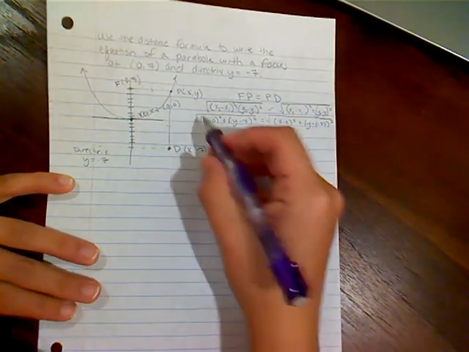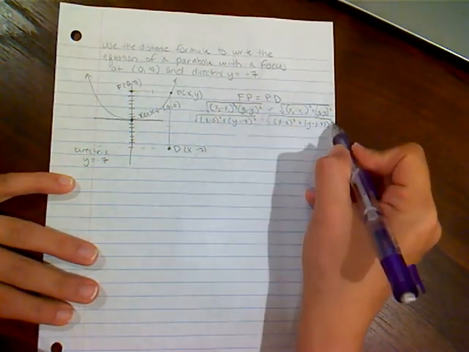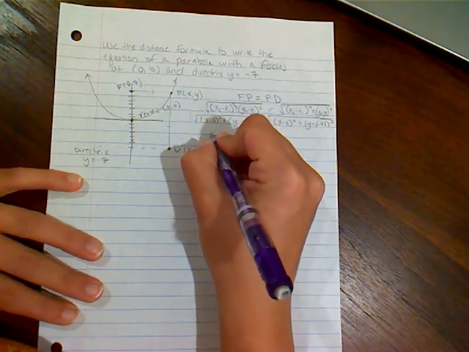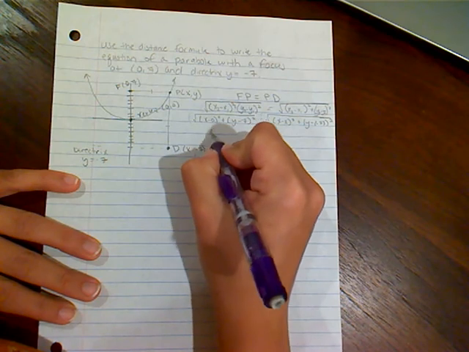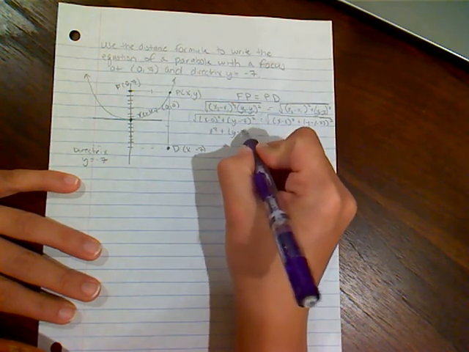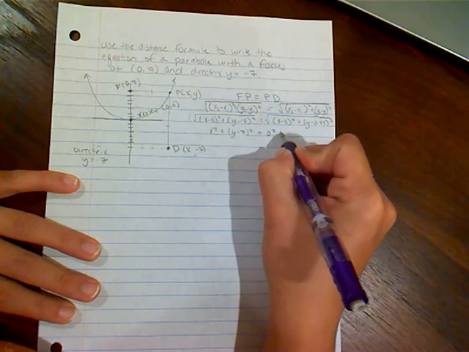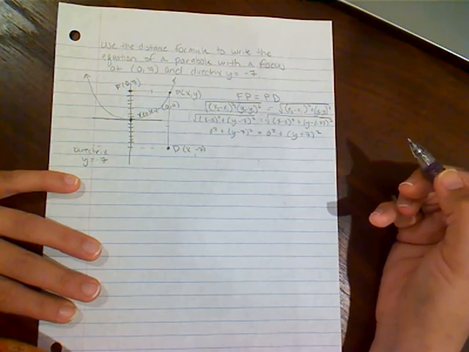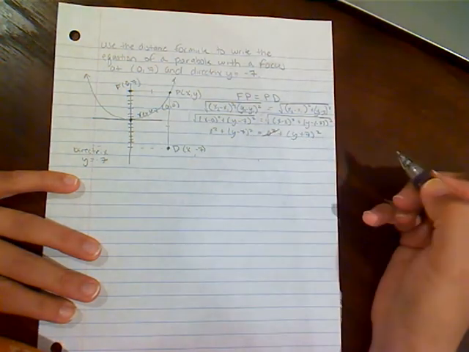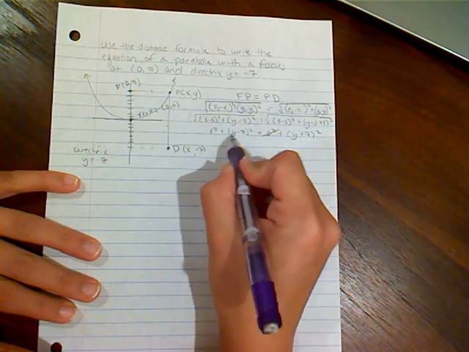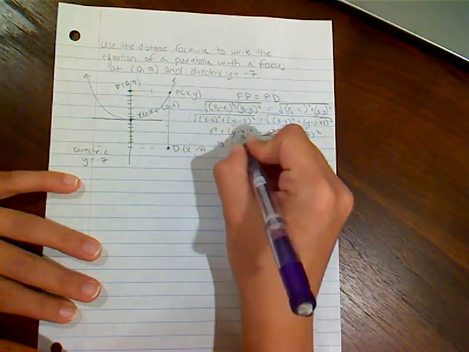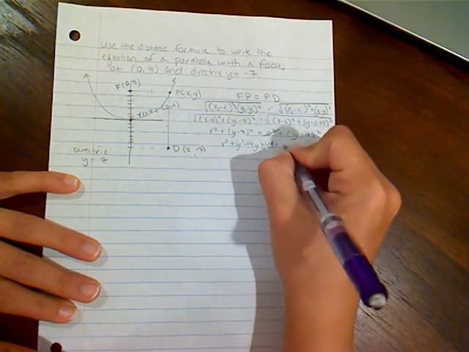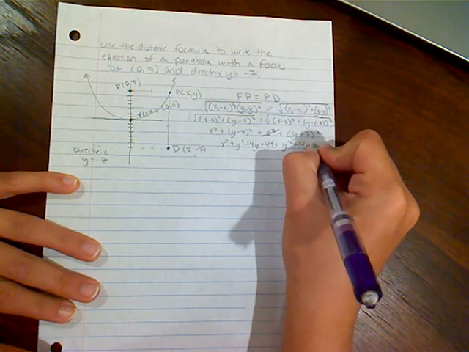Now I can start simplifying. I can square both sides, and I can also simplify in parentheses. You can do multiple steps at once; you just want to make sure it's clear. So this is now x squared plus y minus 7 squared equals 0 squared plus y plus 7 squared. Now I can simplify even more. This basically goes away. Now I can expand my binomials: y squared minus 14y plus 49 equals y squared plus 14y plus 49.